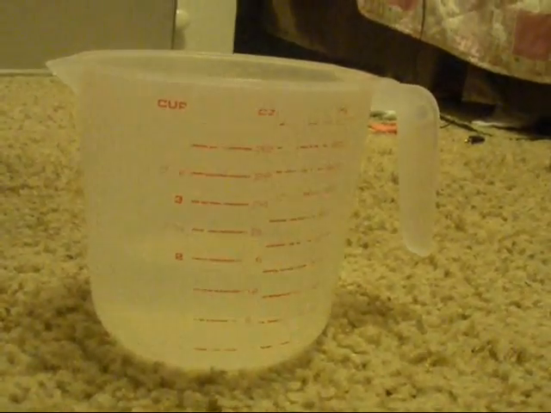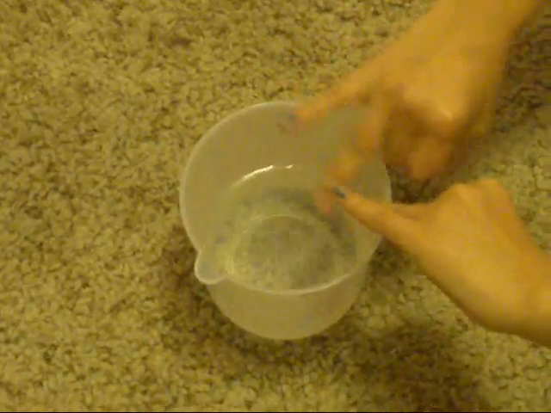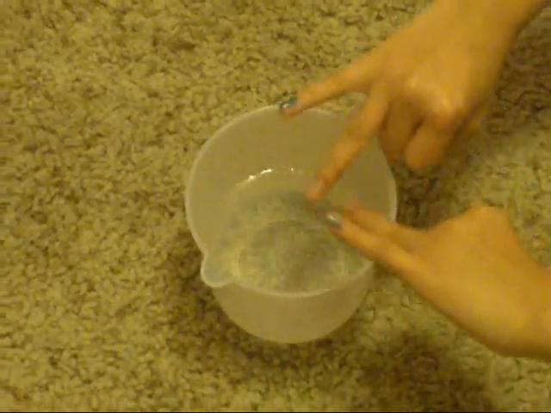This is the water level after cooling for 5 minutes. It's a little less than 2 cups. These are the particles inside the water. The particles are moving less and bumping into each other less often due to a decrease in kinetic energy, causing the liquid to contract.